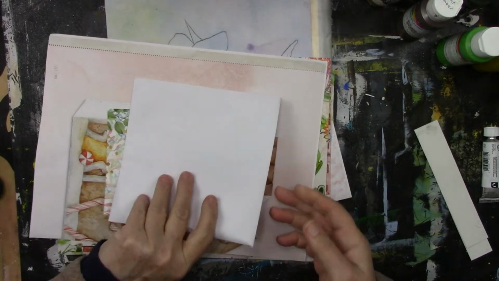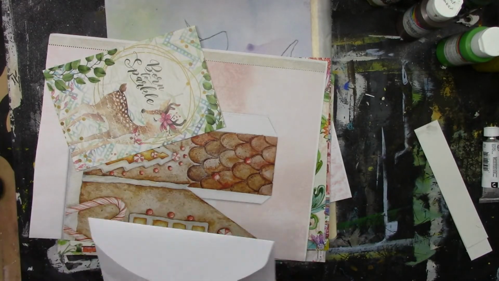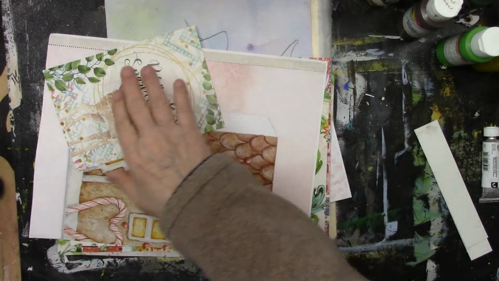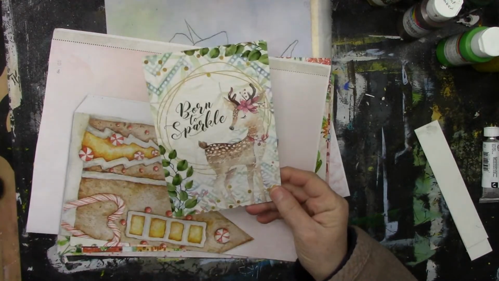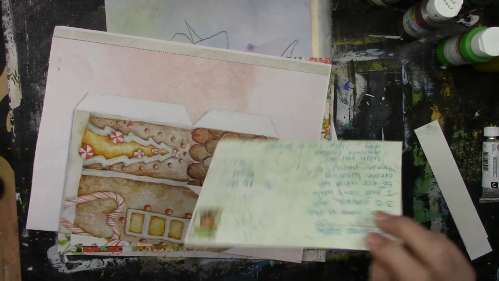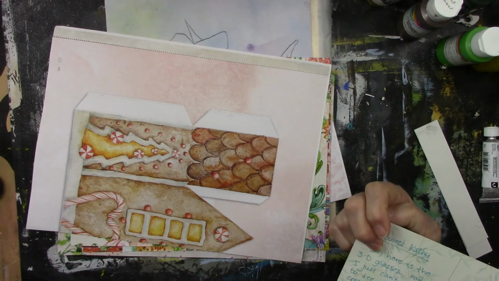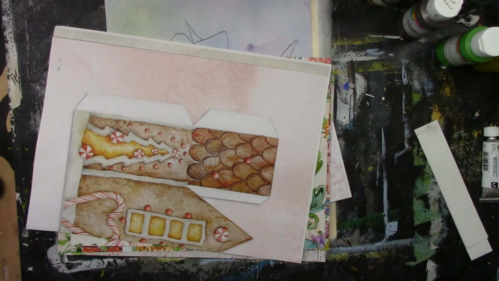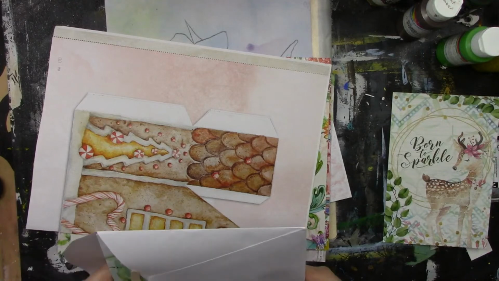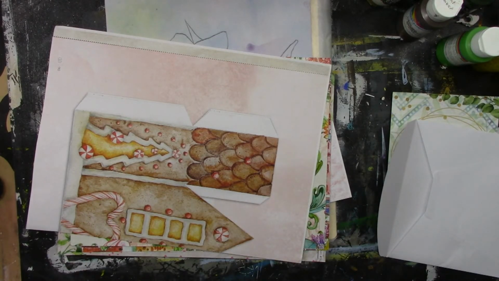And she sent me some really cute stuff. I think these are out of the Daphne's Diary book. So she wrote a nice little note for me. That was cute. And she sent me, you know what, Lena has got the best imagination in the world.